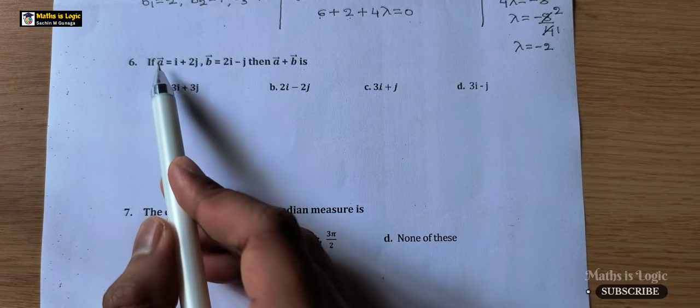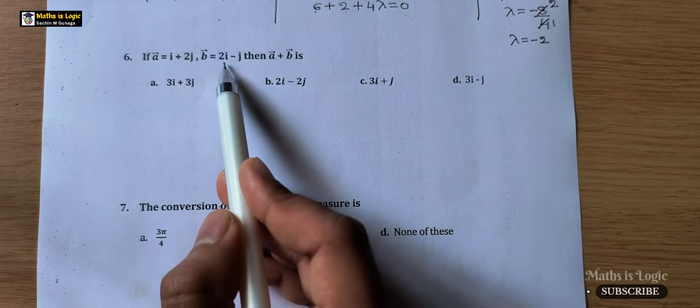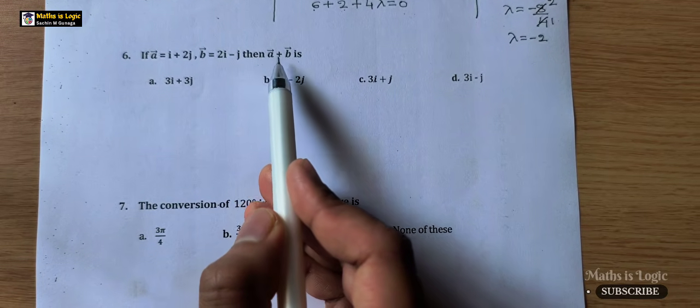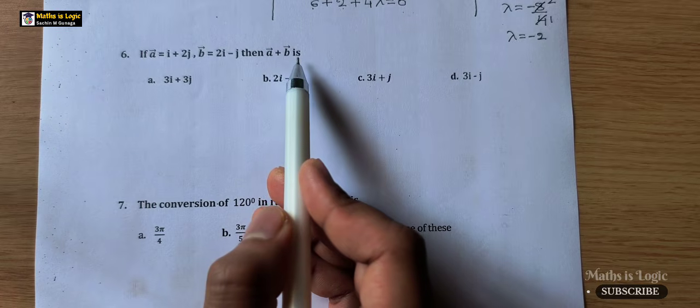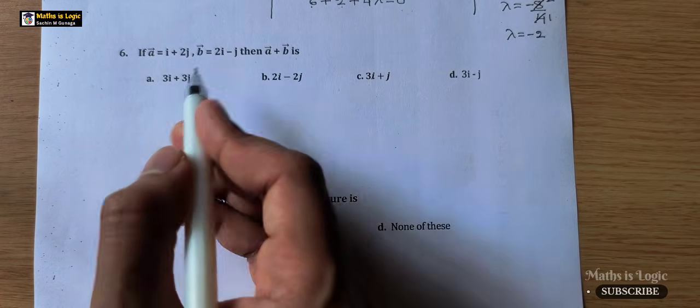Sixth one, if A vector is equal to i plus 2j, B vector is equal to 2i minus j, then A vector plus B vector is. So we need to add two vectors here.